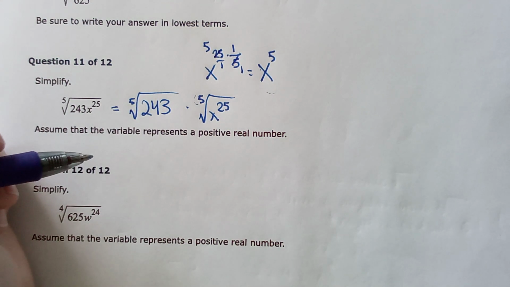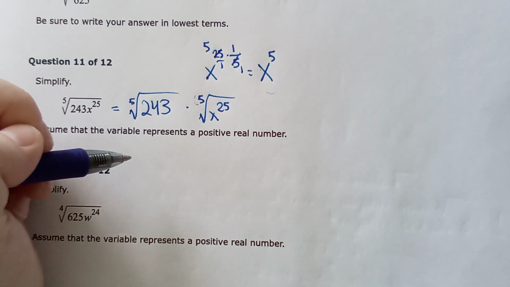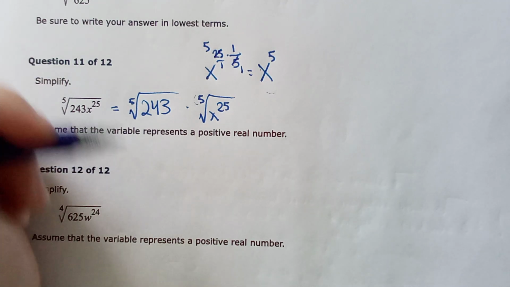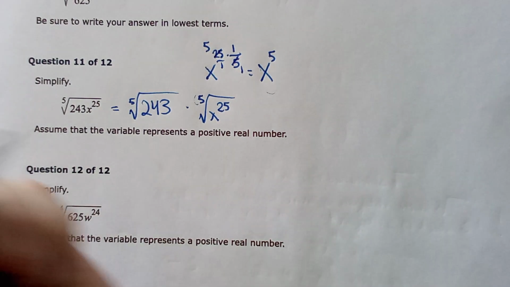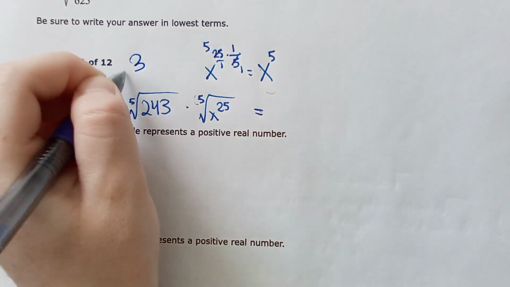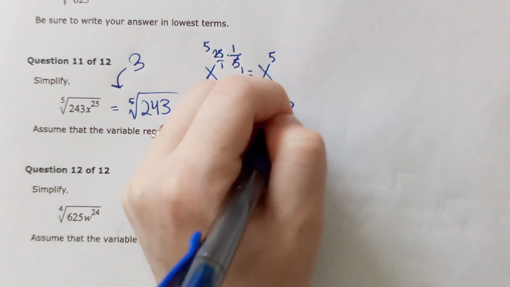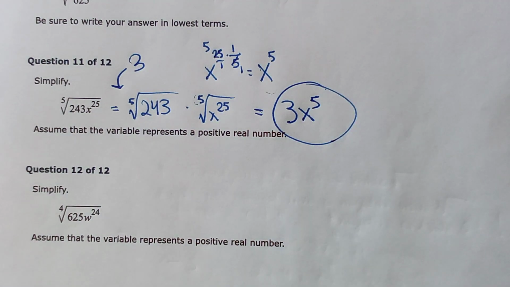Alright, and that is going to be 3. Okay, you can check me on that. I did it earlier. 3 to the 4th is 81. You times that by 3 again, you get 243. So this one is 3. So you're going to have 3x to the 5th is your answer.